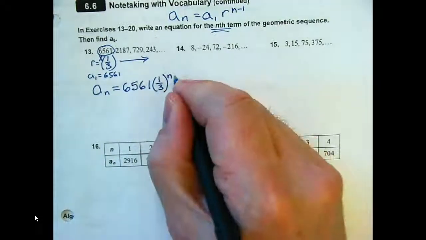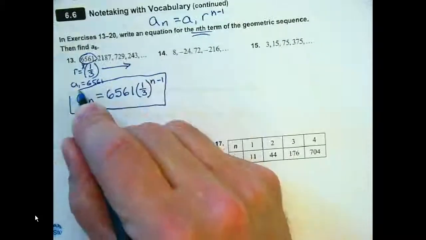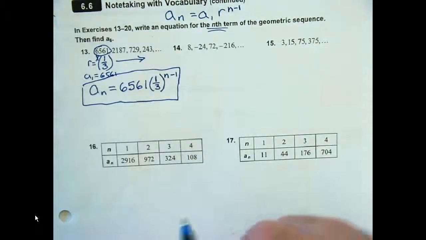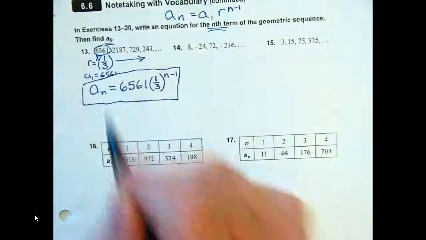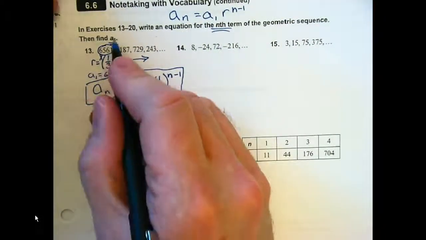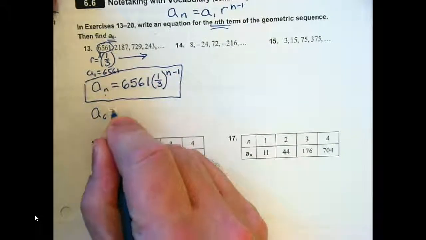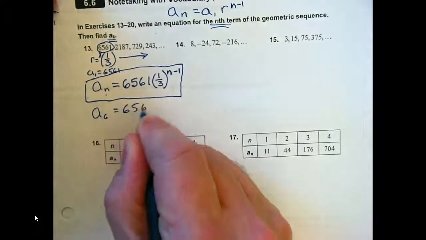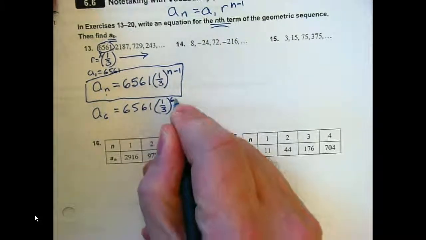That is the equation. Now, do they tell us to find another term? Oh, yeah. A sub 6. That means we just, for n, we put 6. So A sub 6 is equal to 6561 times 1/3 to the 6 minus 1 power, or to the 5th power, right?